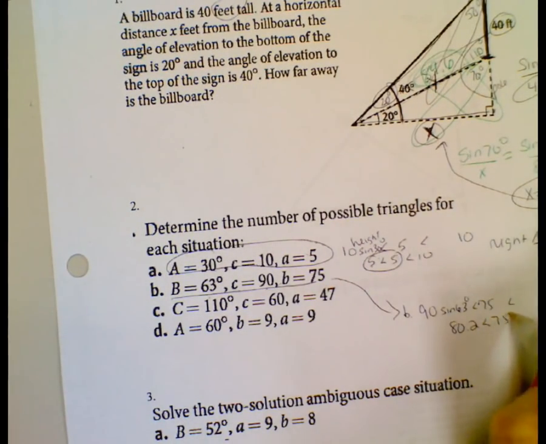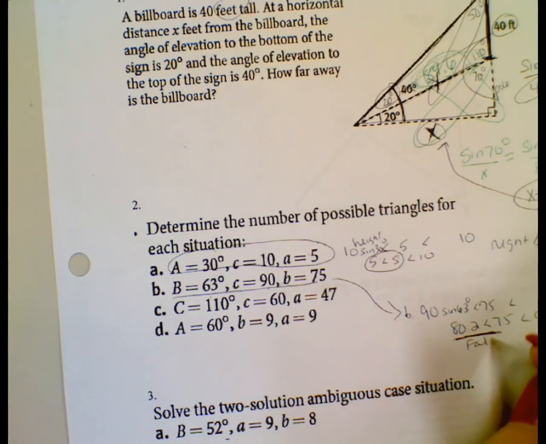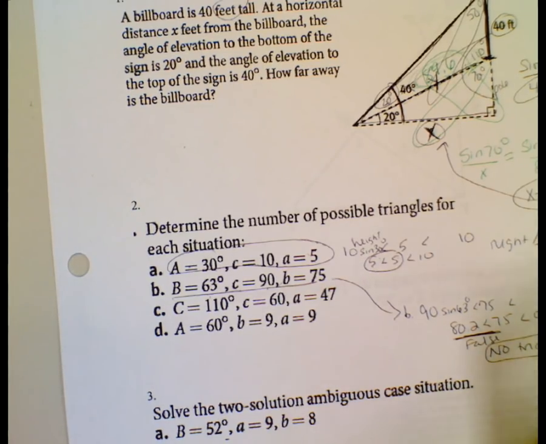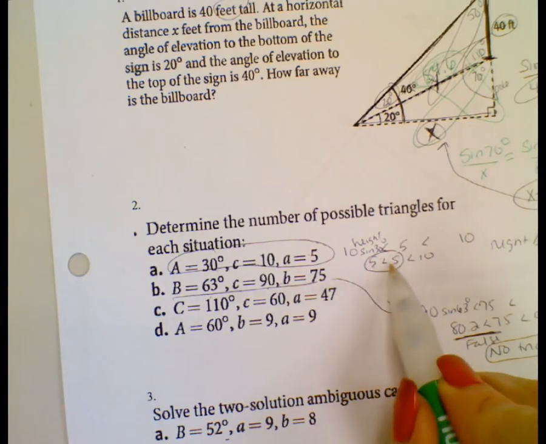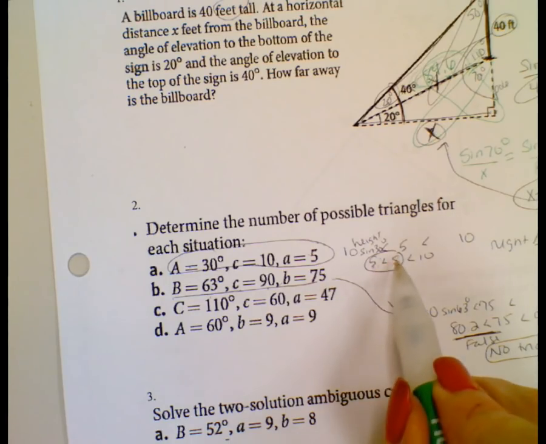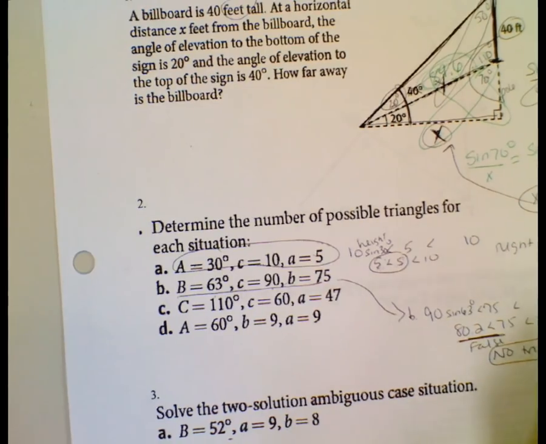Now this is less than 75, so if the first part is false, there are no triangles that exist for B. Now that's different than this one. This one's false, but it just means whenever they're equal, your base and your height are the same, which means it's a right triangle, which is one triangle.